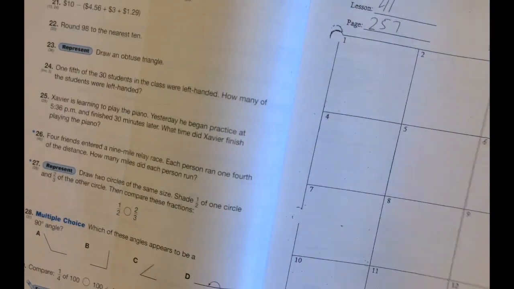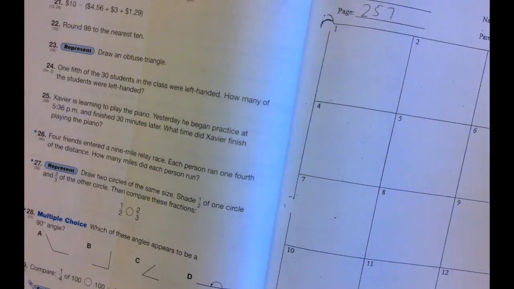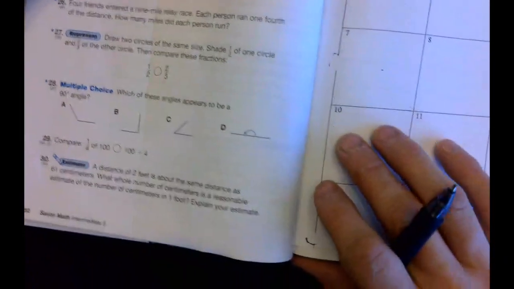Okay, class, we're at 11:41. I'm going to do a couple of example problems with you, and then get you guys started on your own. Let's start backwards at 30 today.